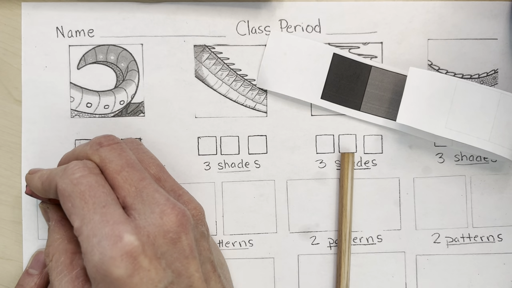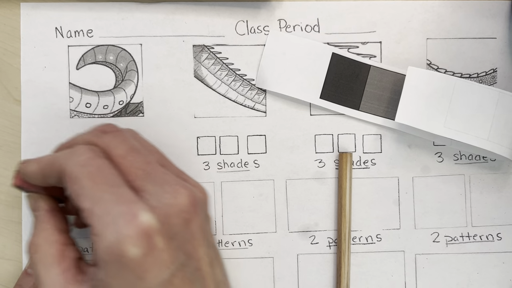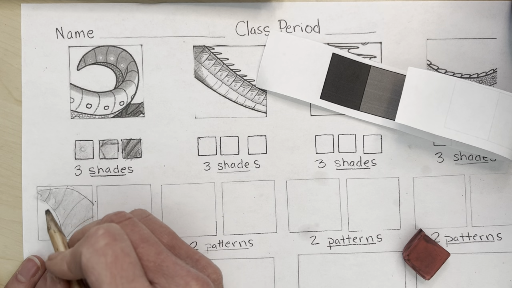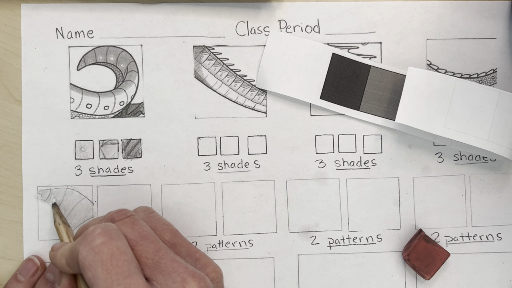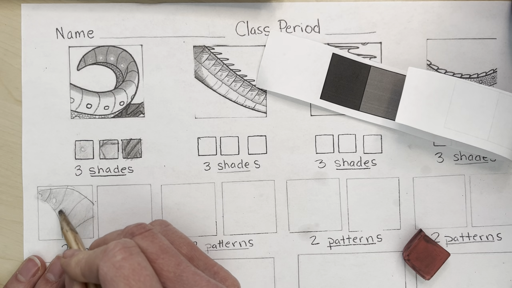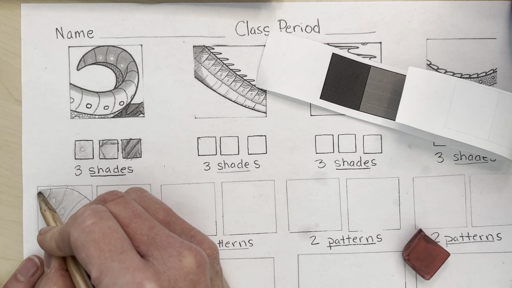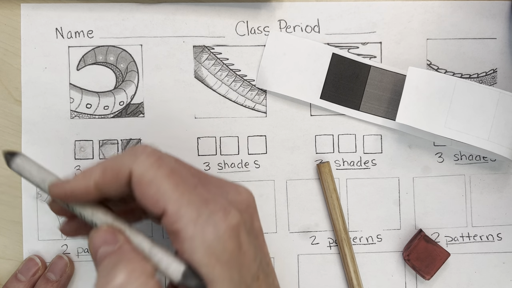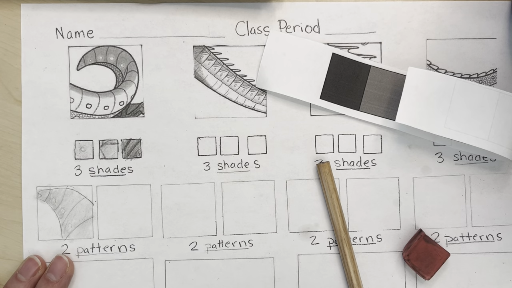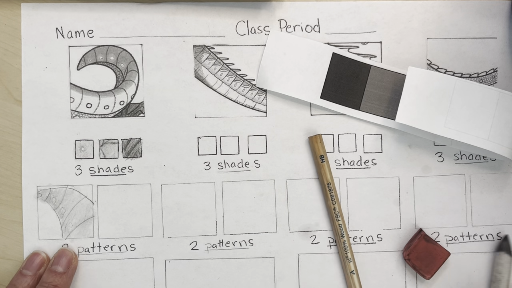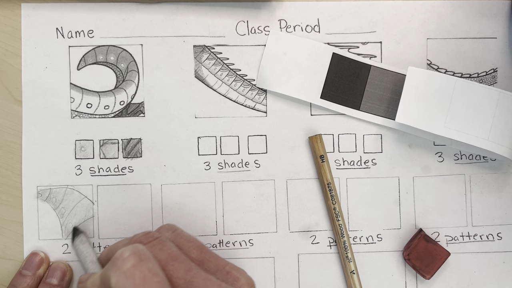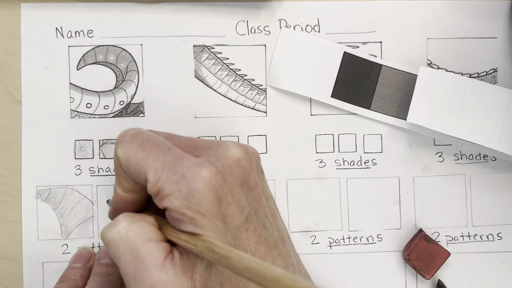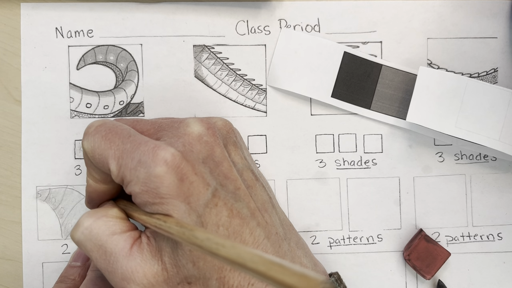Gonna erase the insides of the circles. Then blend around it. Okay, another pattern that I see, it looks like a bunch of little circles to me.